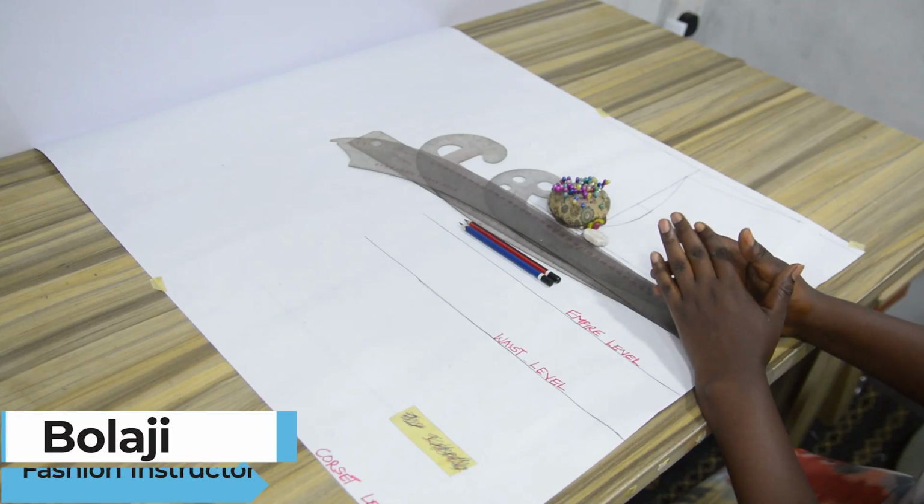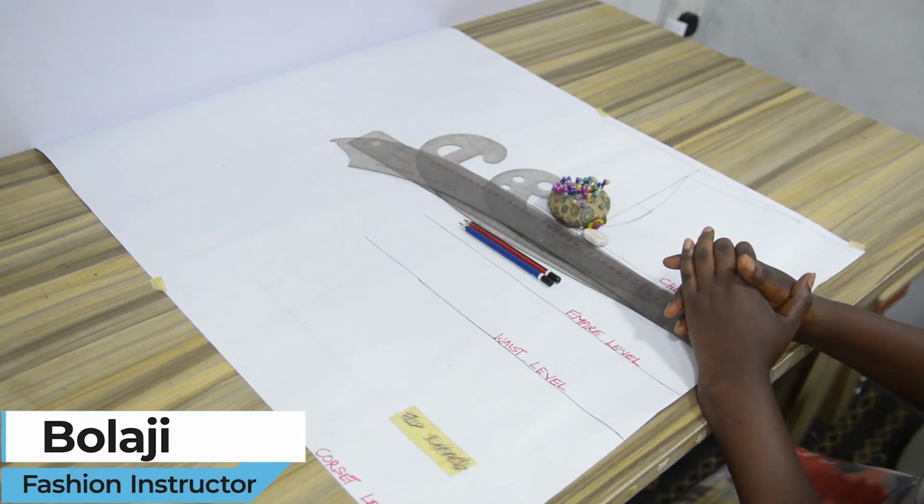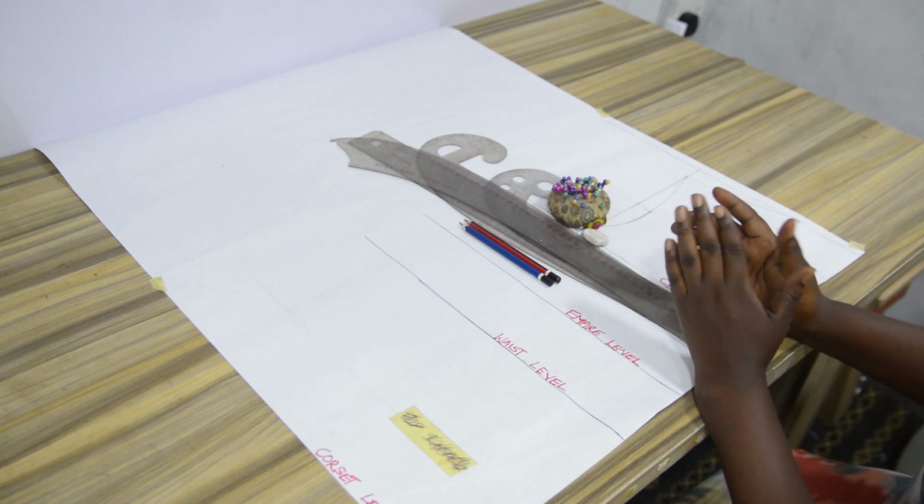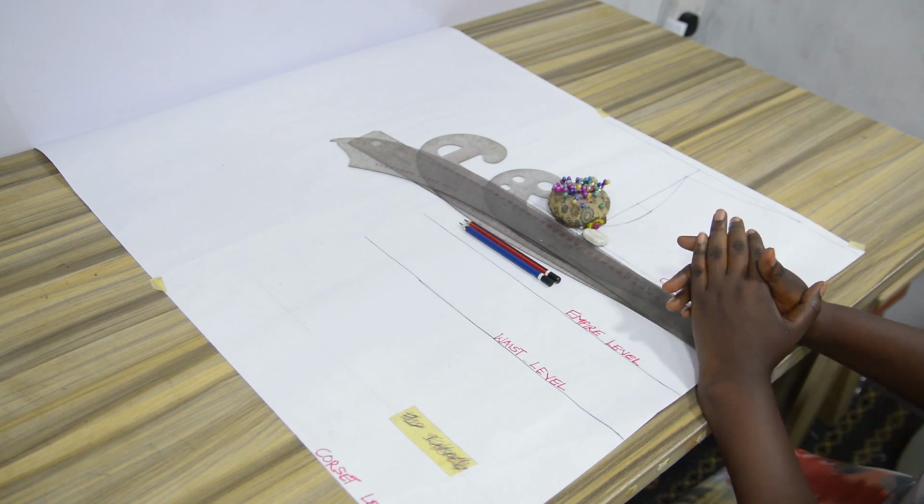Hello guys, and welcome to my corset making course. On this course, I will be showing you all you need to know about corset making.